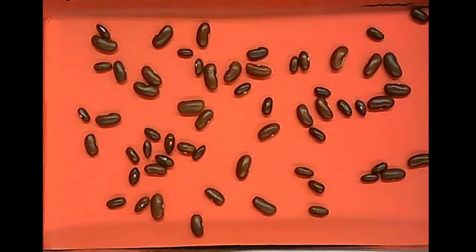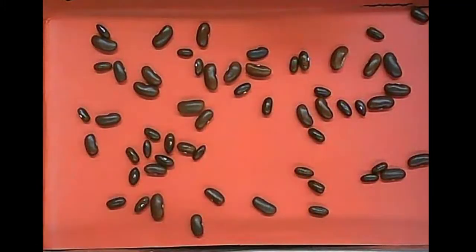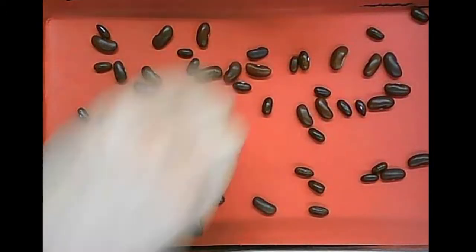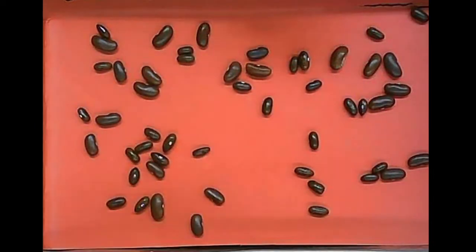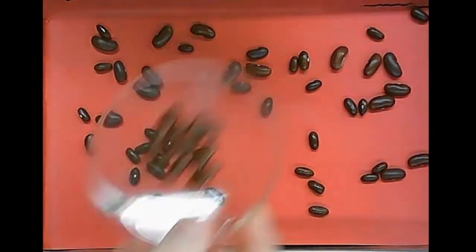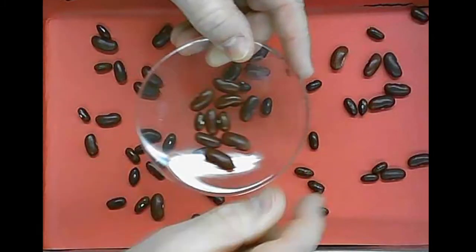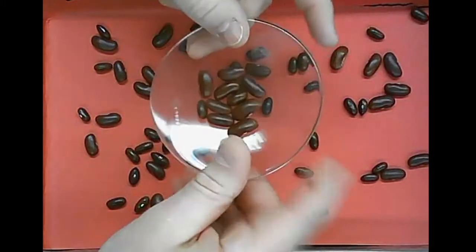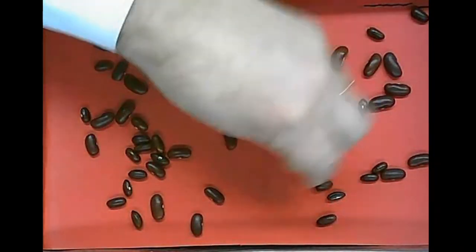All right. Next beak variety are my fingers. So here we go. Ready, set, go. Hey, this is easy. Remember, one at a time. Time is up. And I collected, let's see here, 1, 2, 3, 4, 5, 6, 7, 8, 9, 10. I got 10 seeds with my bare fingers. Put those back in. Make sure you write that down.